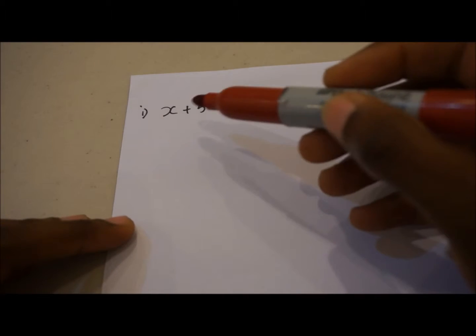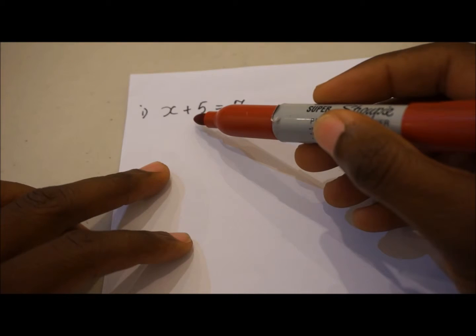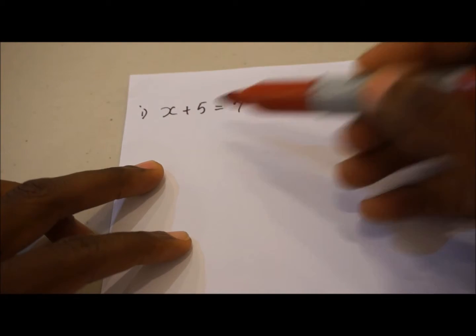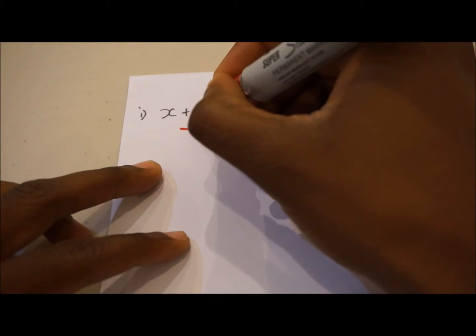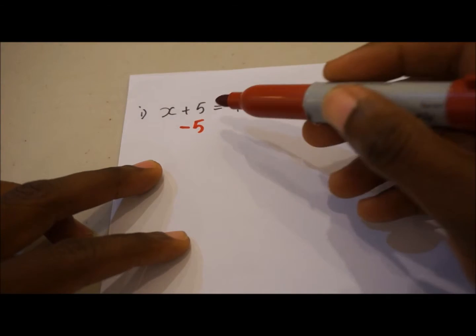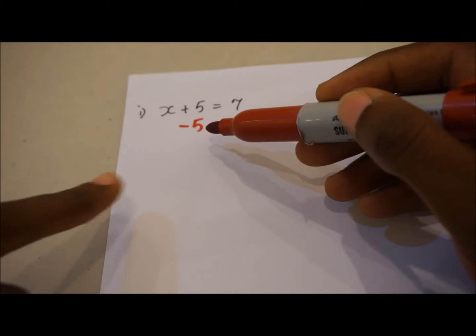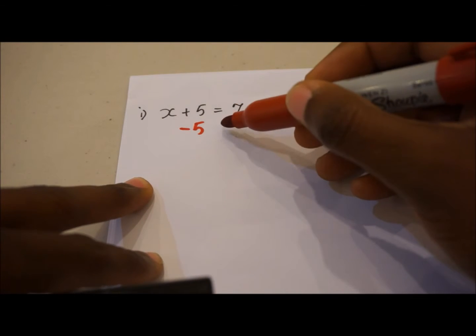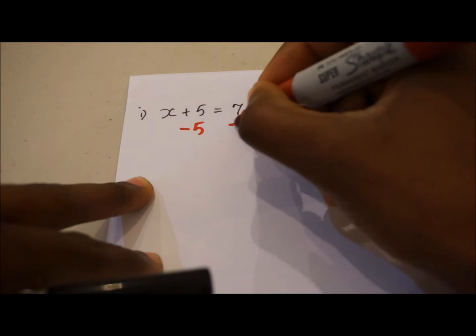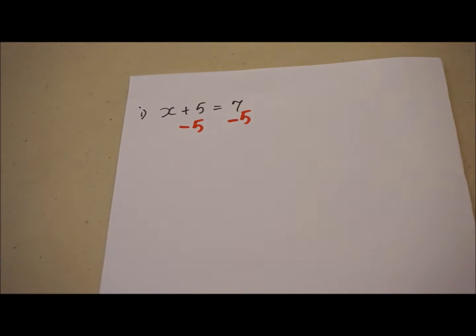To get rid of the positive 5, I must do the opposite, which is subtract 5. Remember again, if we think of this as a balance, if we remove 5 on this side, on the other side we must do exactly the same procedure.